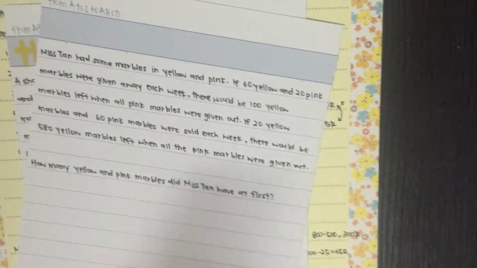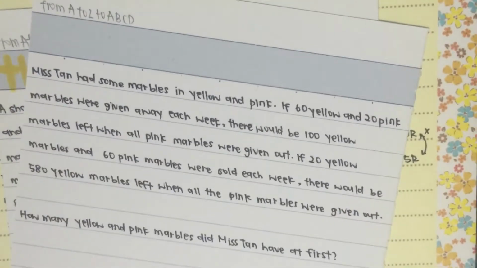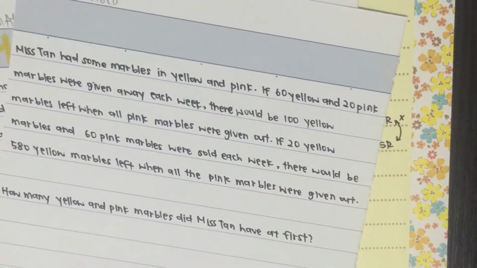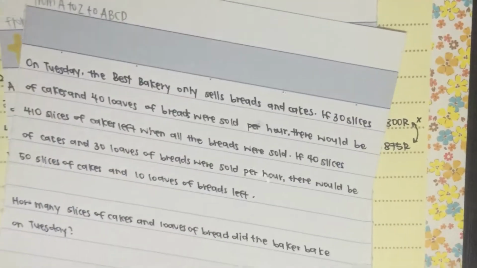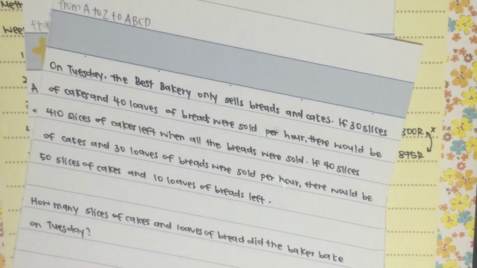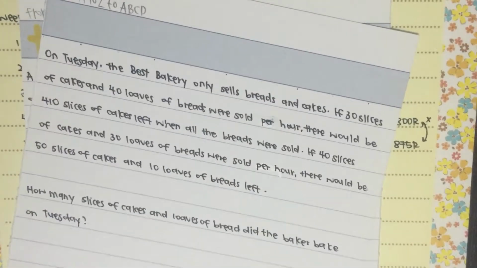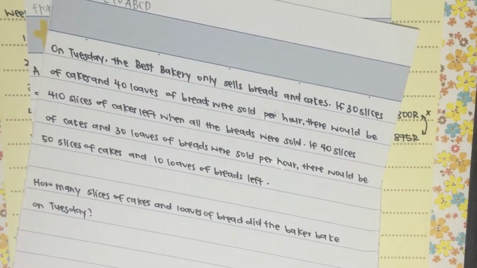This is question 2, and the answer is 180 pink, 640 yellow. Then this is question number 3. The answer is 280 bread and 410 cake.